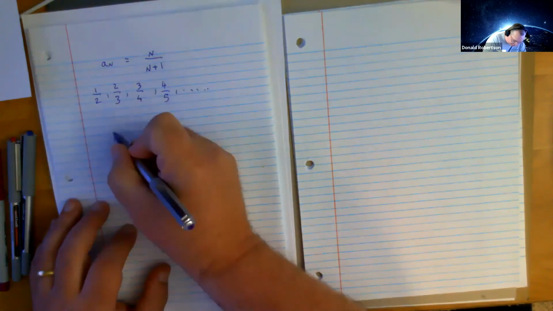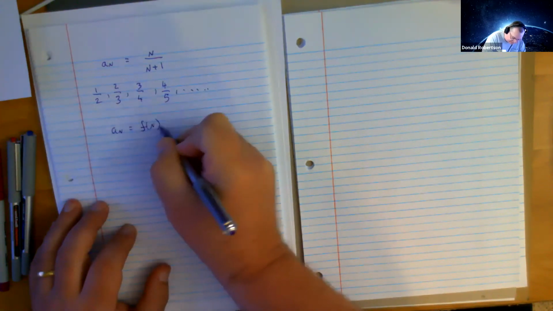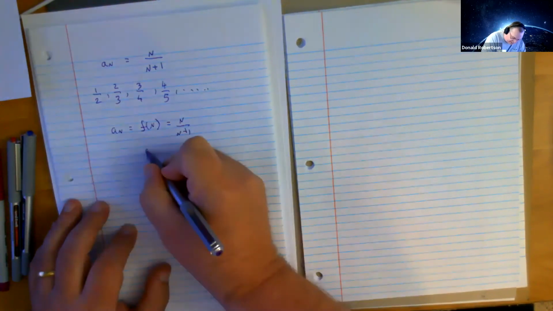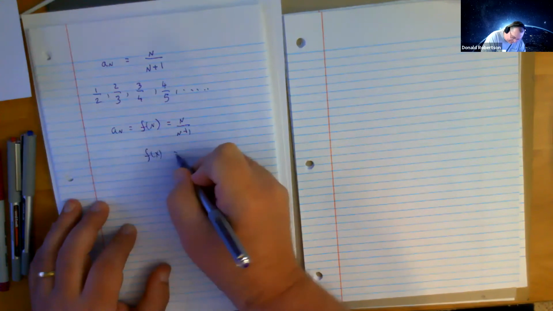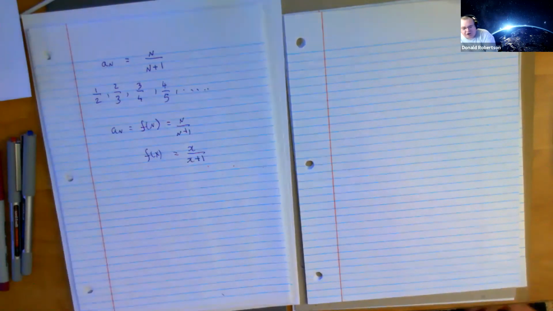To be precise, En is actually a function of n, right? So you pretend, and this is the purest, that we are pure mathematicians, we look at the real valued function. Now, for sequences, n must be 1, 2, or 3, right?